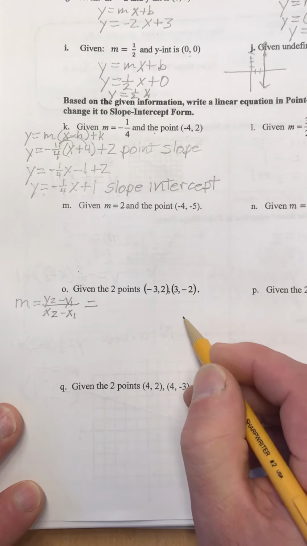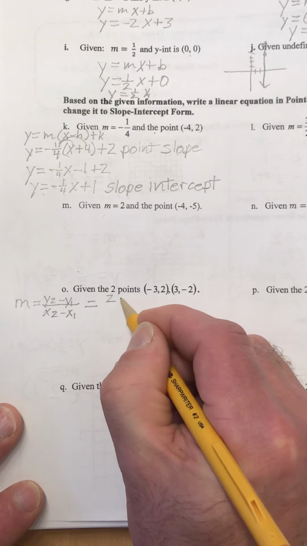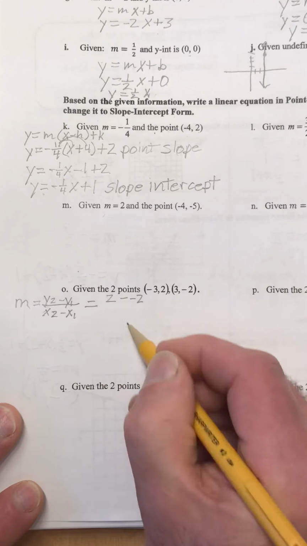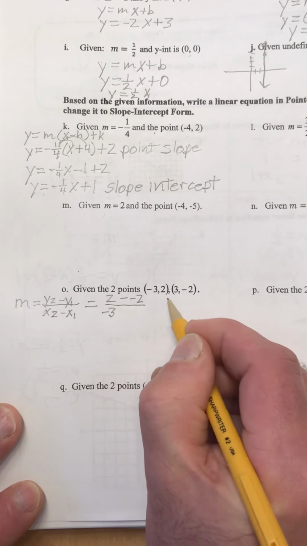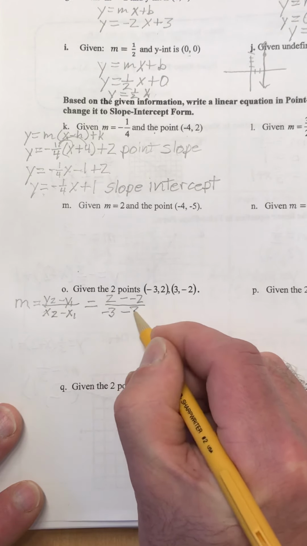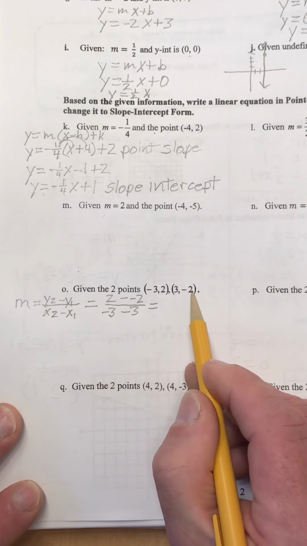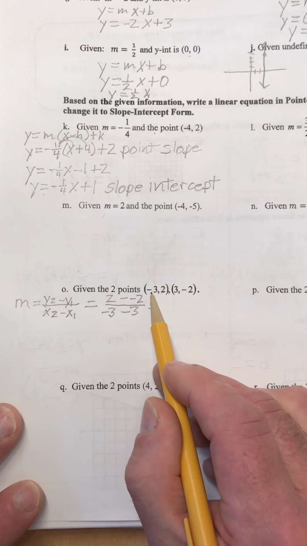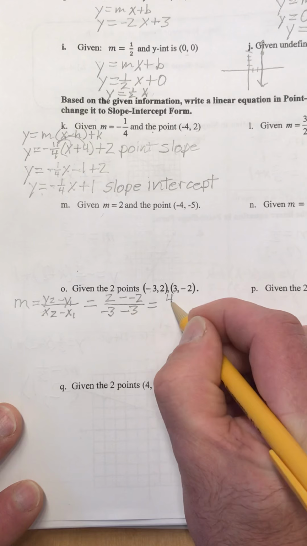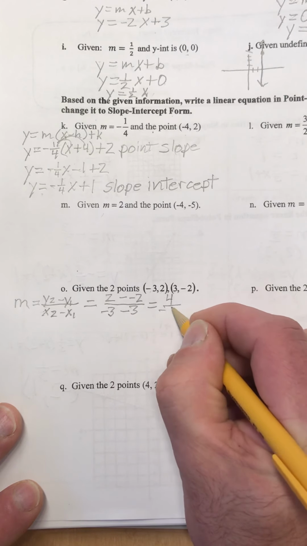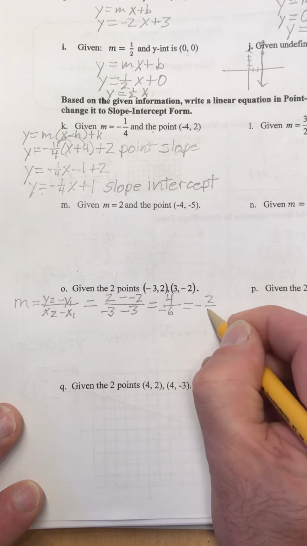That is going to equal 2 minus negative 2 over negative 3 minus 3. Okay, so 2 minus negative 2 over negative 3 minus 3. That gives us 4 over negative 6, which is equal to negative 2 over 3.